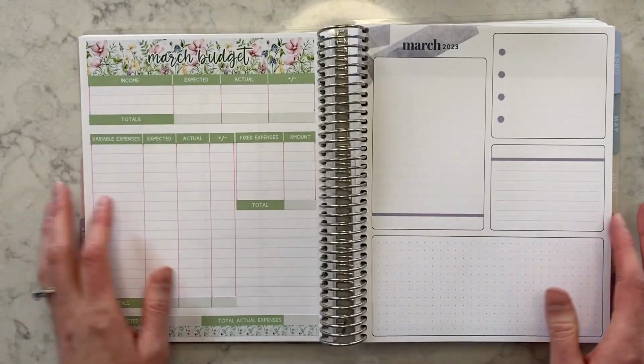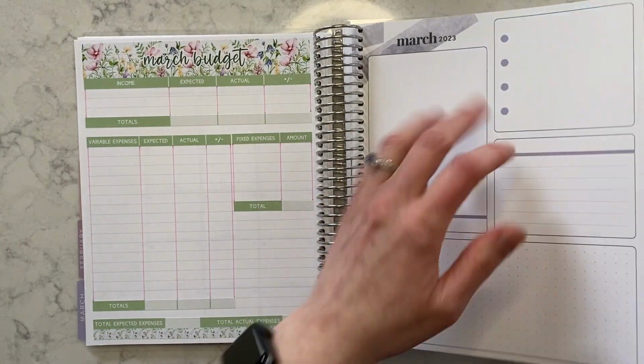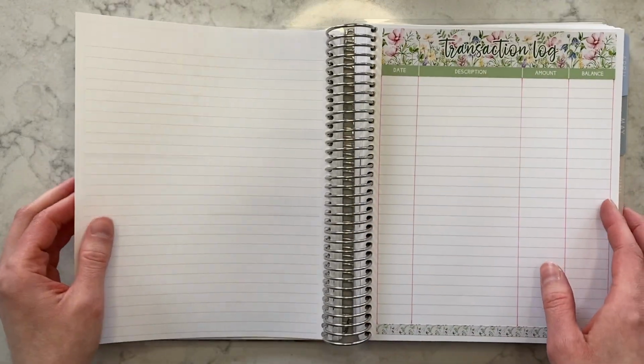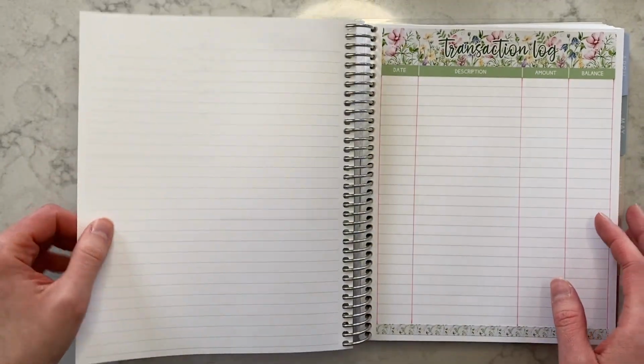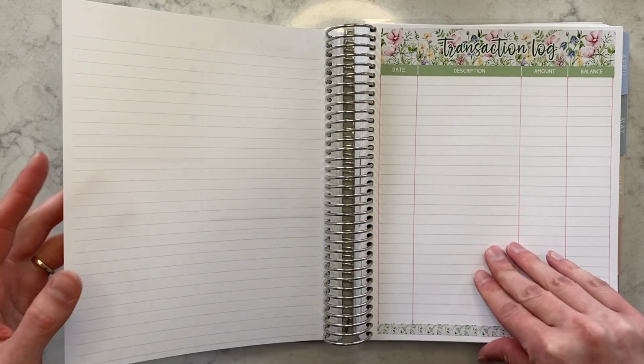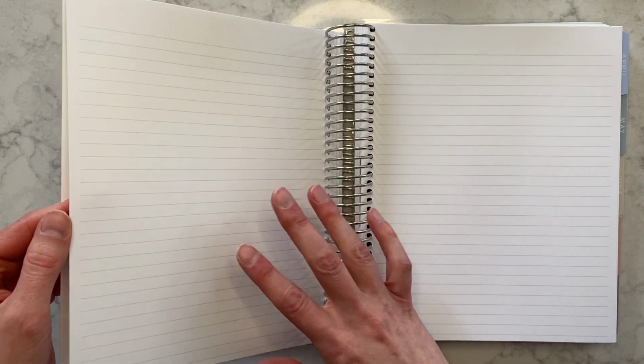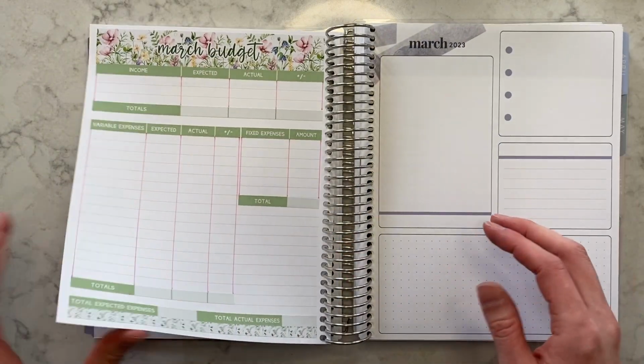And then I don't use my dashboard page, so I'm going to rip that out at the end of the month. But I do use it sometimes for notes, just writing down things throughout the month that I want to remember. And then I'll tear this out. And I have a transaction log also. That's all I'm keeping track of for now. And then I usually have another transaction log back here. I just haven't set that up yet.